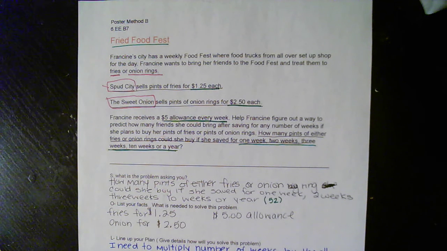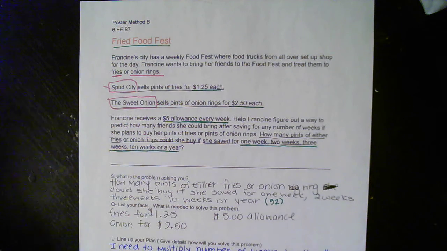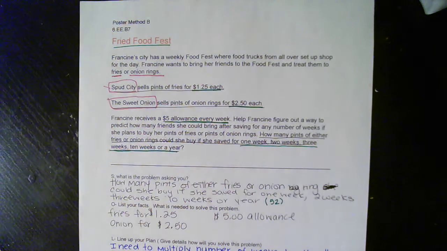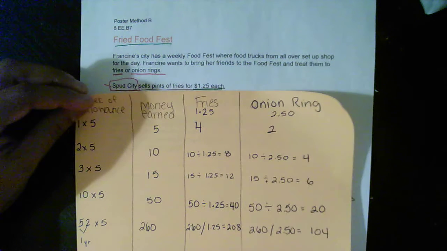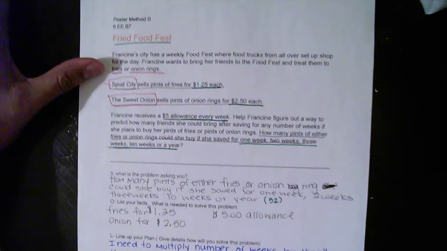Then I had to list my facts before I proceeded, and I noticed that the fries were $1.25, the onion rings were $2.50, and she got a weekly allowance of $5. So now I knew one way that I could solve this problem.